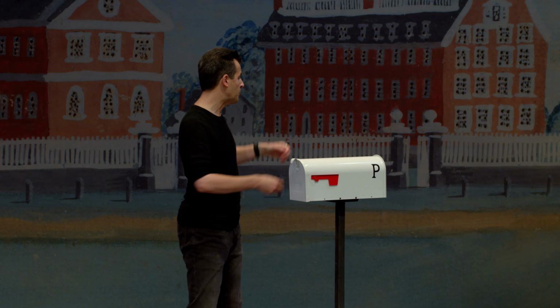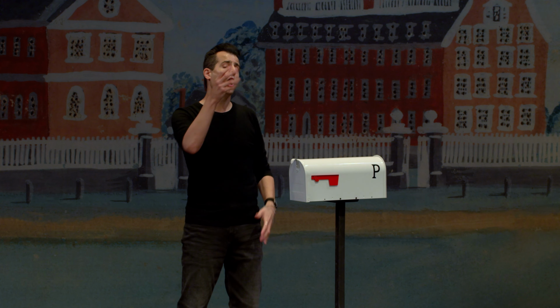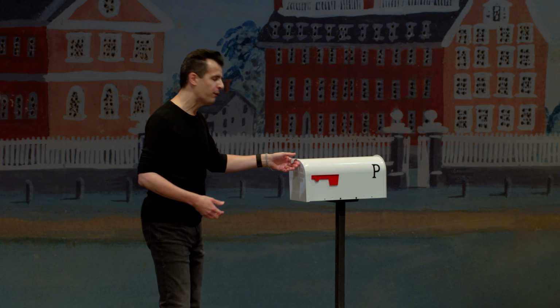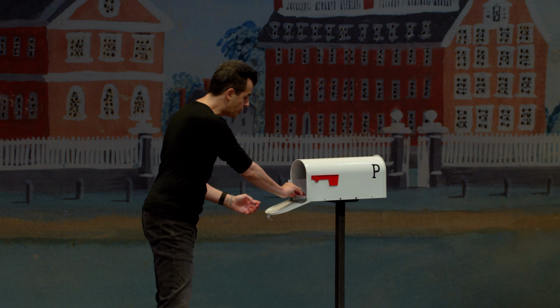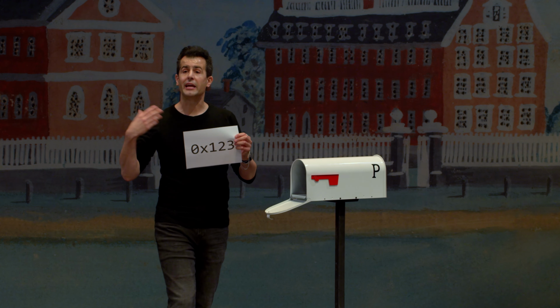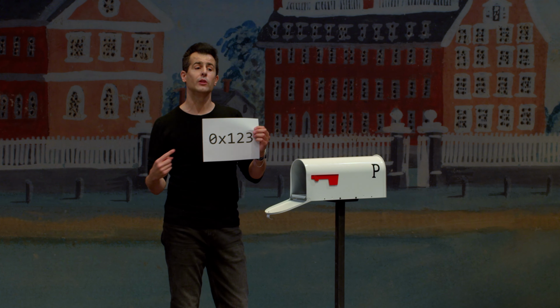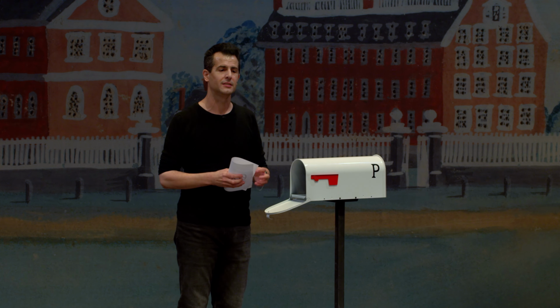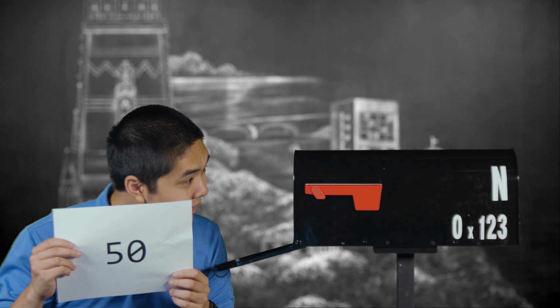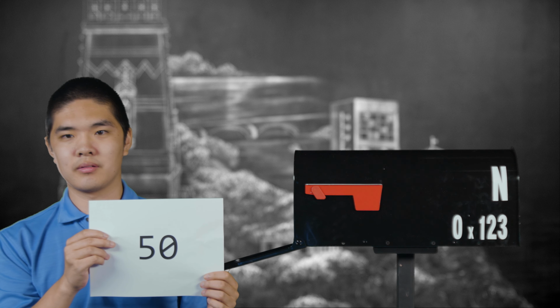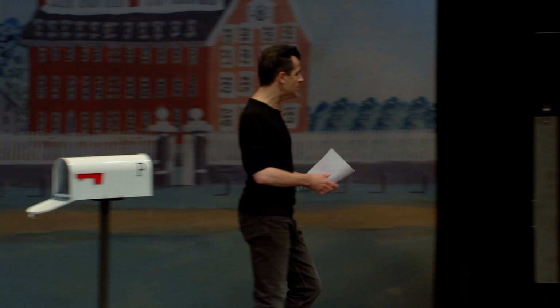But if my mailbox represents P, a pointer, and Brian's mailbox represents N, an integer, it should mean that if I look inside the contents of my pointer and I see the value 0x123, that is now my clue, a breadcrumb of sorts that can now let me go look inside of Brian's mailbox. And Brian, if you wouldn't mind doing that for us, what do you have at that address? If I look in my mailbox at address 0x123, I have the number 50 inside of this mailbox. Yeah, indeed. So in this case, he happens to be storing an int, but it could be anything else.